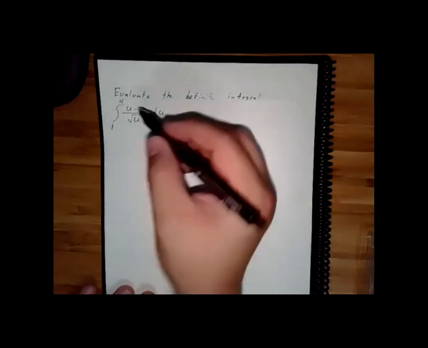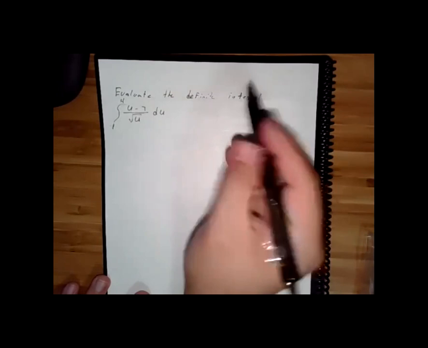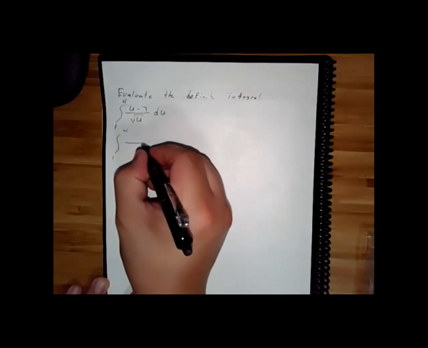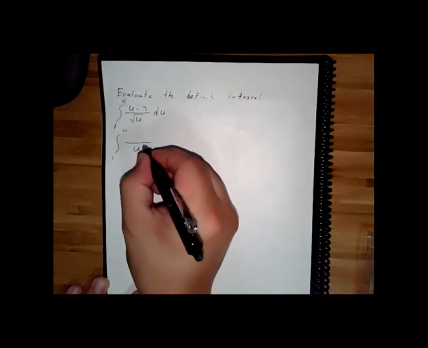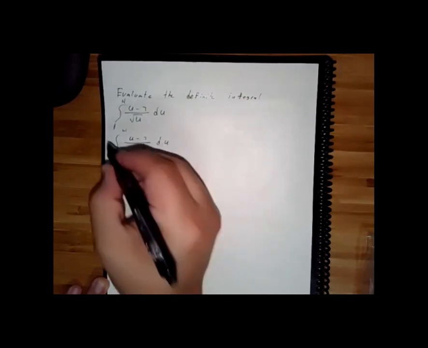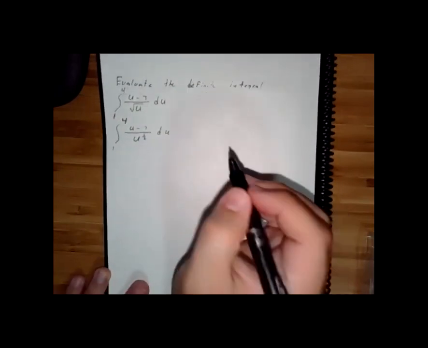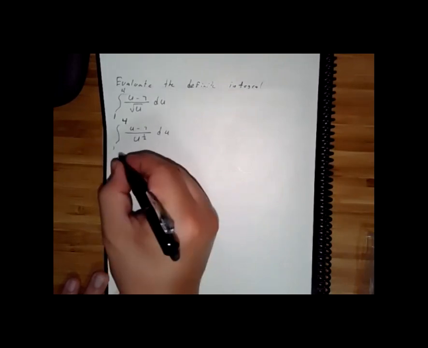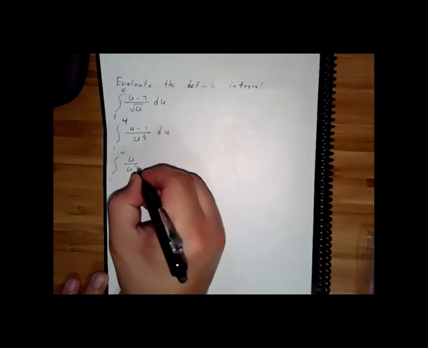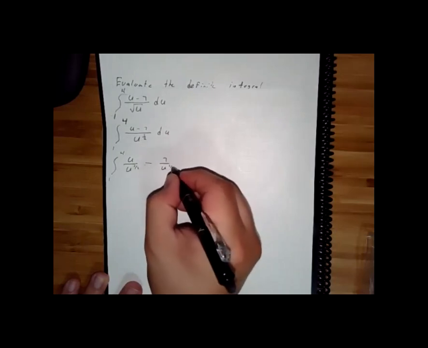All right, so you have to separate this and change it to a power. So let's do the separation first. Well, no, let's change the power first. So this is u to the 1/2, right? So separate it. So you have u over u to the 1/2 minus 7 over u to the 1/2.